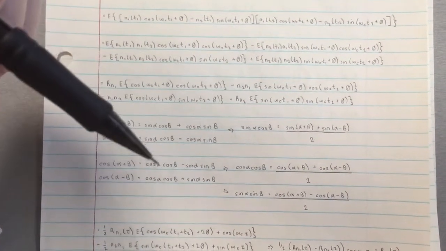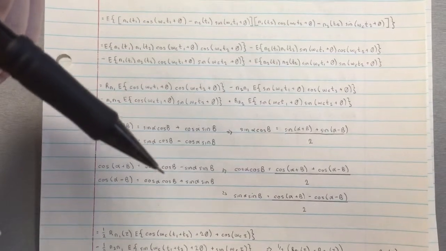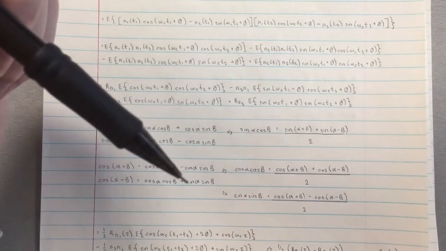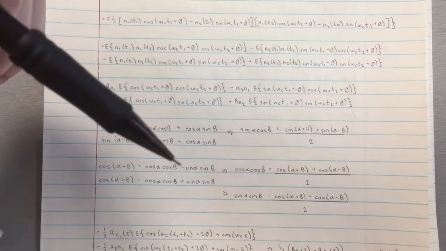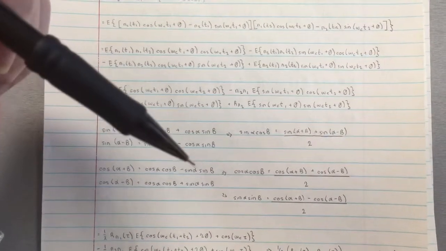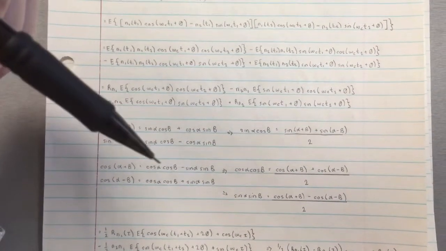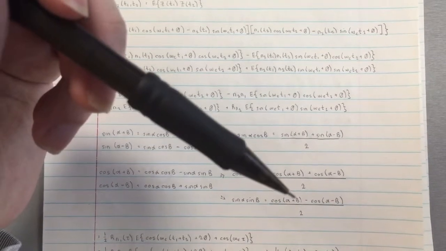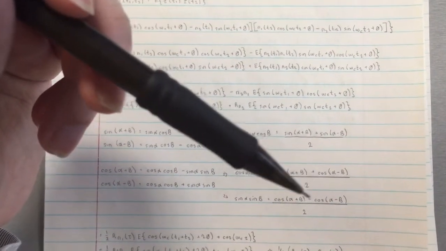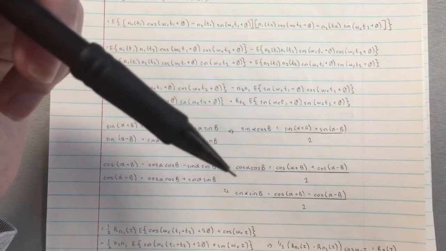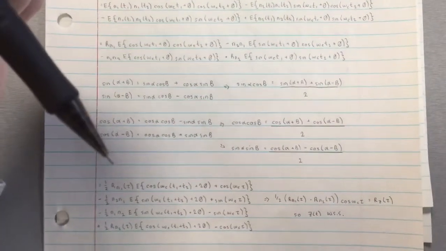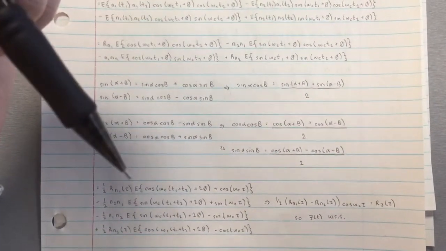Similarly, to get sine, we take this expression and subtract one from the other. So we would get sine alpha sine beta minus negative sine alpha sine beta, which gives us 2 sine alpha sine beta. The coses cancel out, and we get cos of alpha plus beta minus cos of alpha minus beta over 2 for the sine expression. So we simply plug in and evaluate.